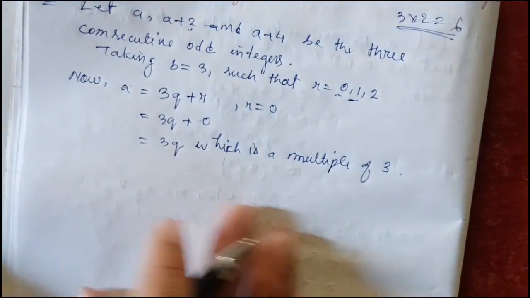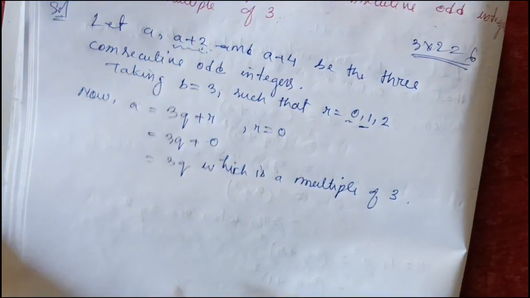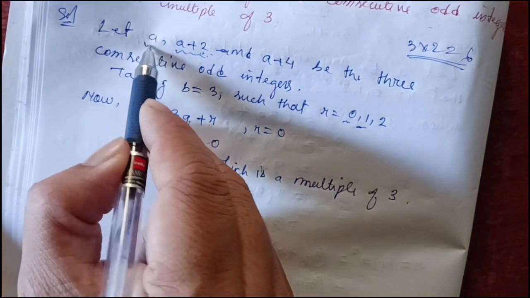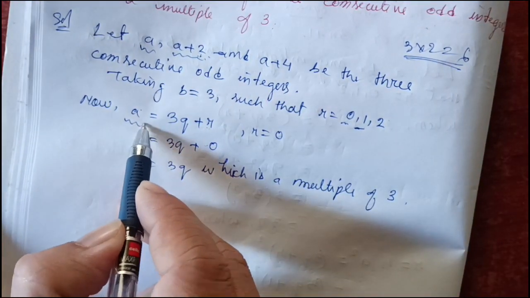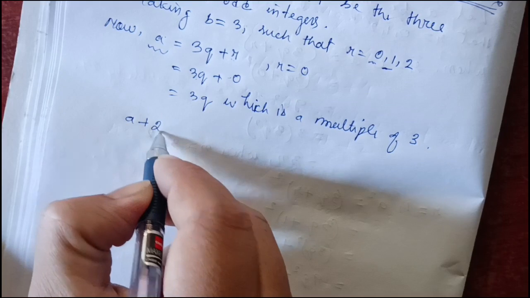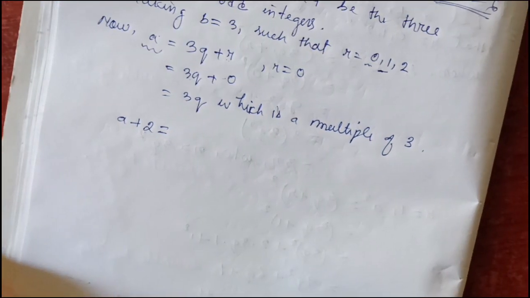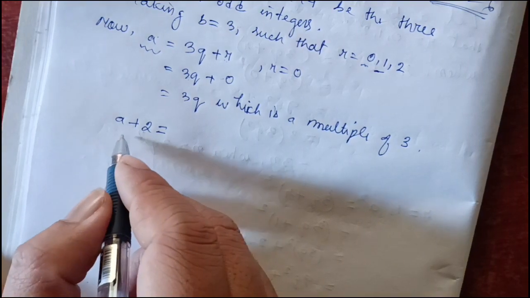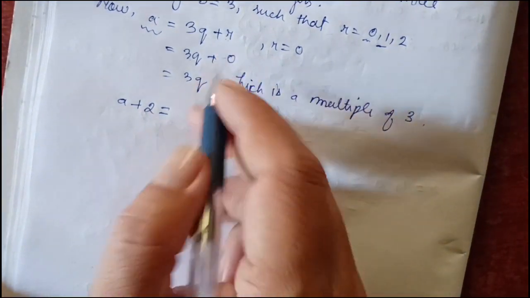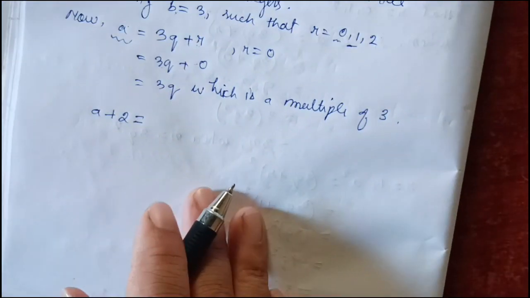Next let us try for the second one. The first one is a. The second is a plus 2. Now let us try with a plus 2. Now let us do for a plus 2. What is our number? Our number is 3q, right?